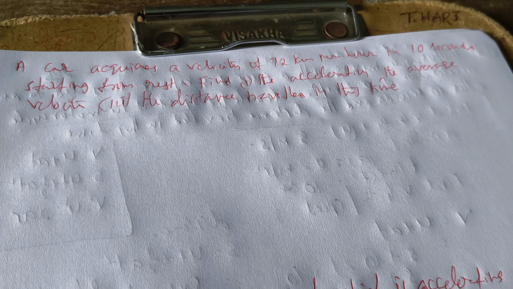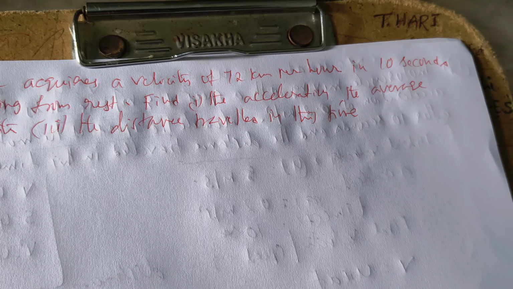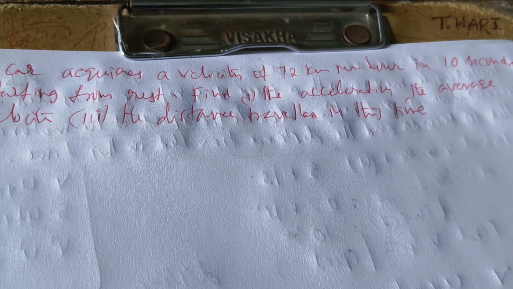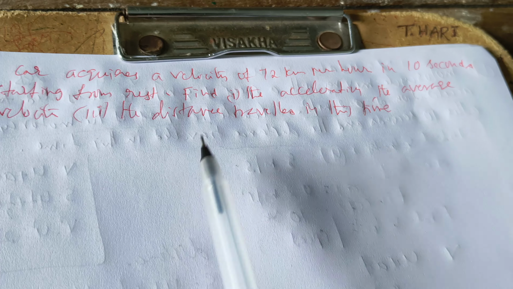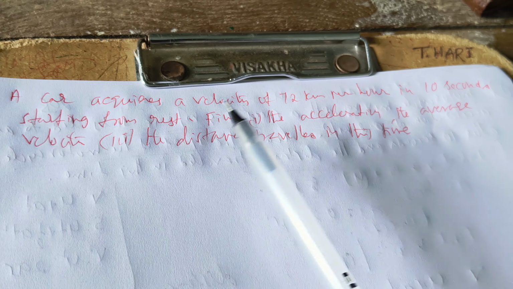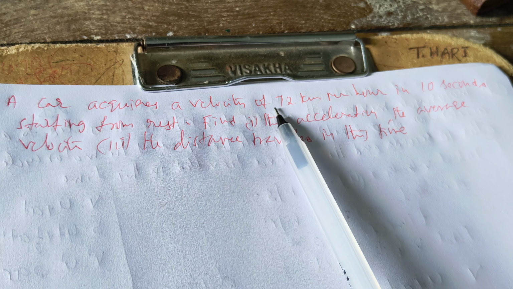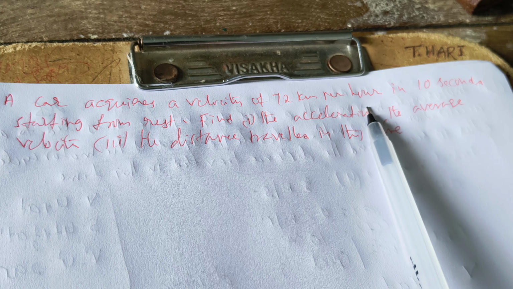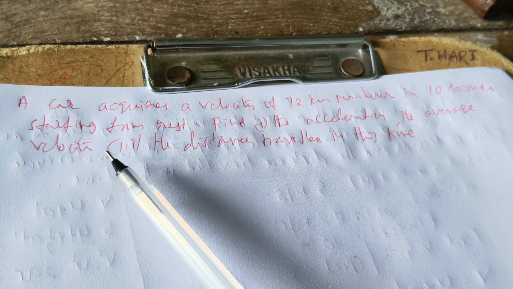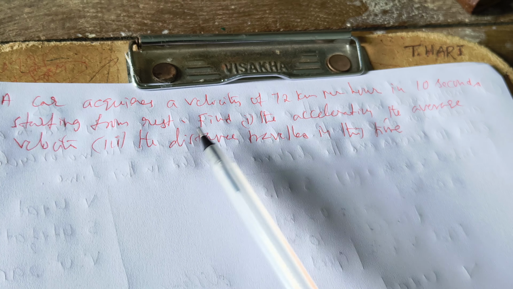Coming to the next problem, the fourth problem, right? So take the fourth problem. A car acquires a velocity of 72 km per hour in 10 seconds, starting from rest. Find the acceleration, the average velocity, and the distance traveled in this time.